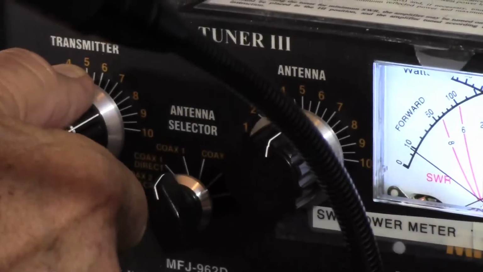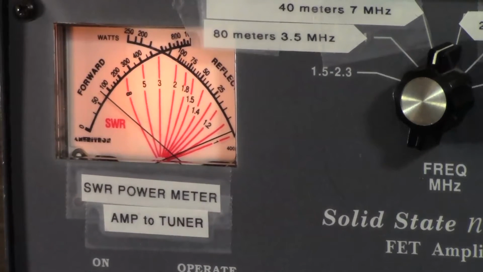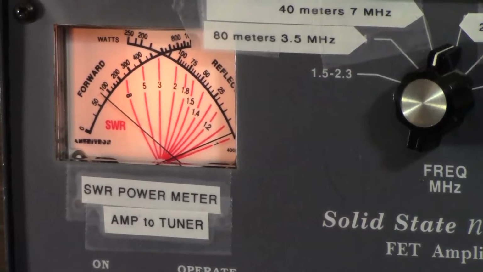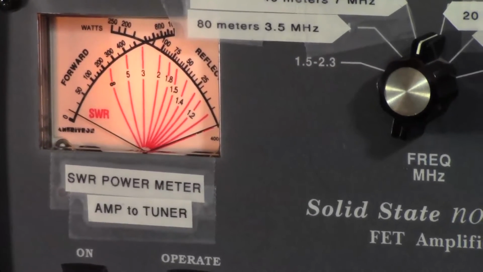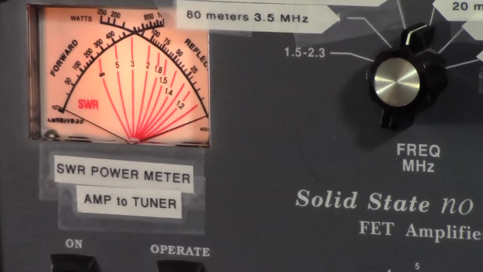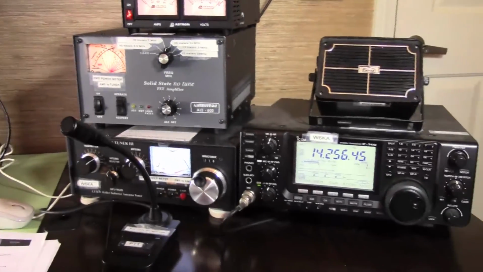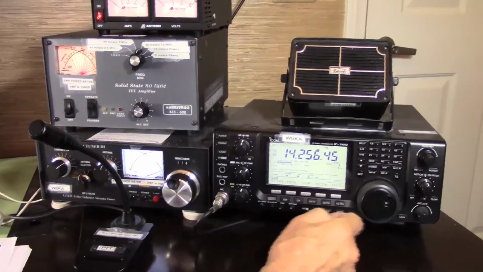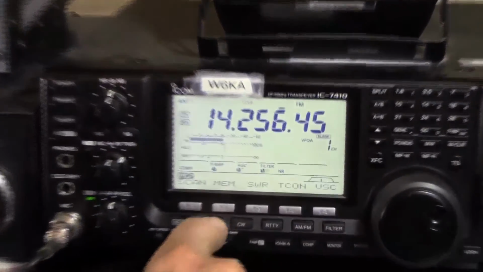This can probably stand a little more tuning with the transmitter side. Oops, went way down there. That's got it. It's giving us the most power output and the least reflected power up here. Now with that setting, we know that at low power the SWR is probably all right. So we go back to the single sideband.